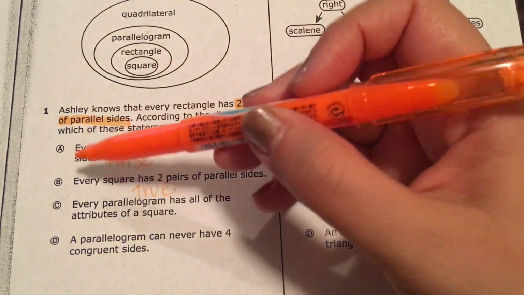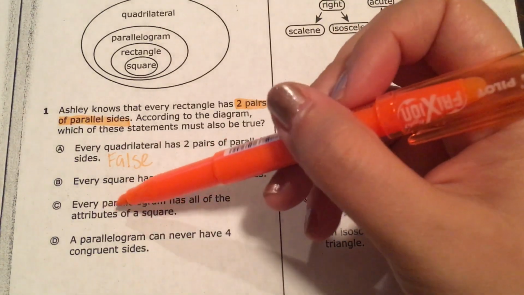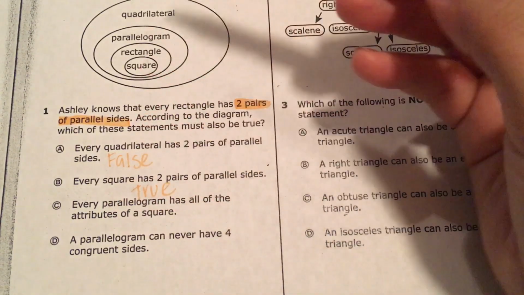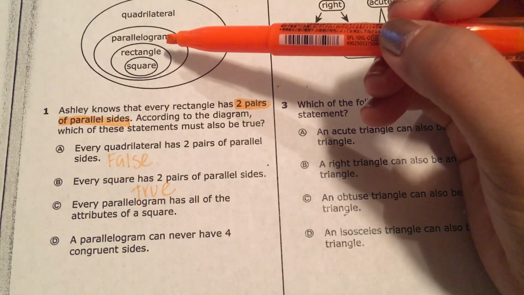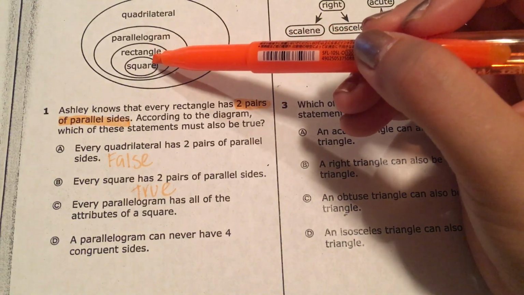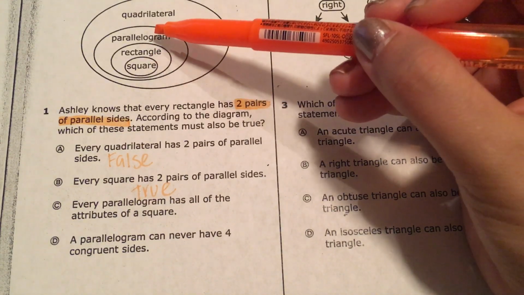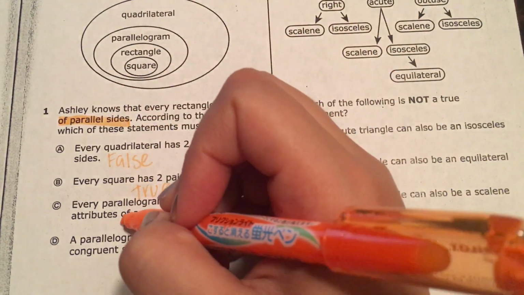Okay. Letter C, every parallelogram has all of the attributes of a square. So this is actually false also, because a square can be a parallelogram, but a parallelogram cannot be a square. So this is false.